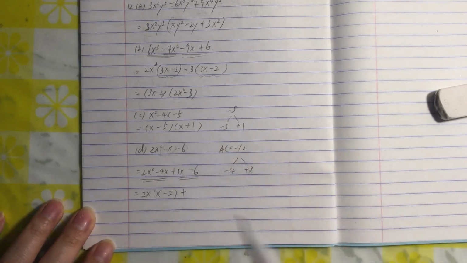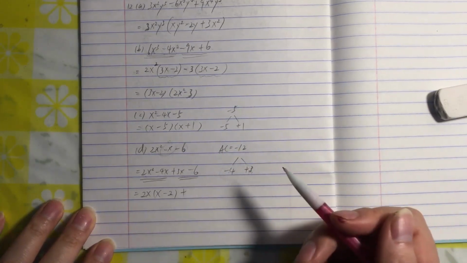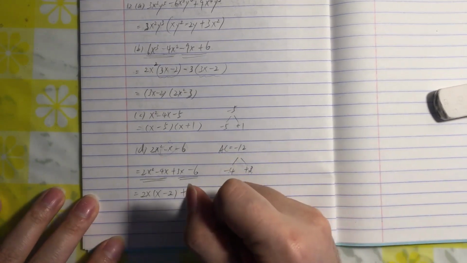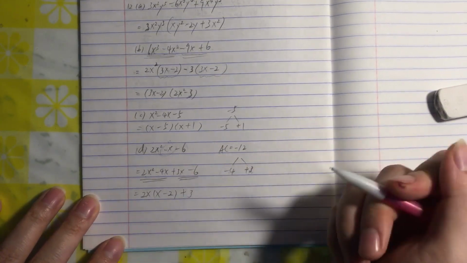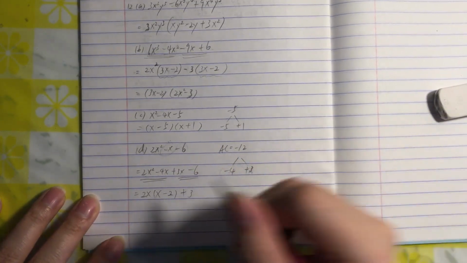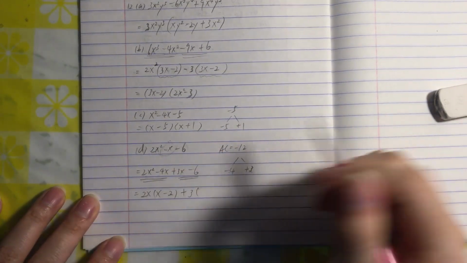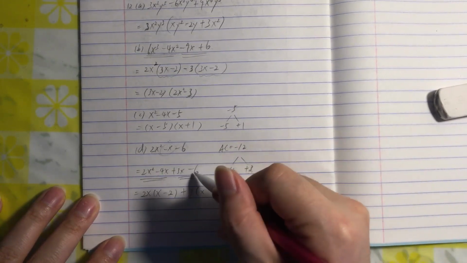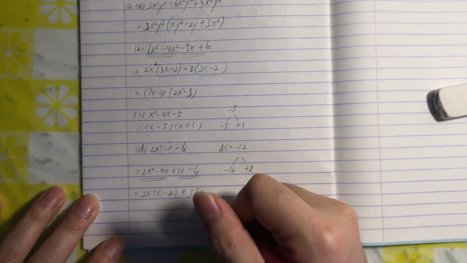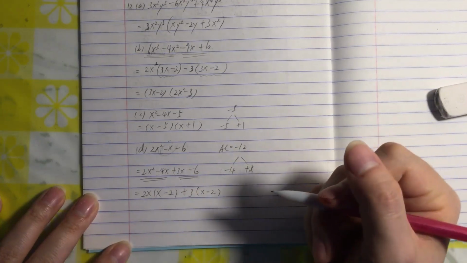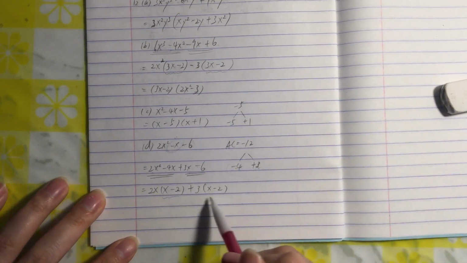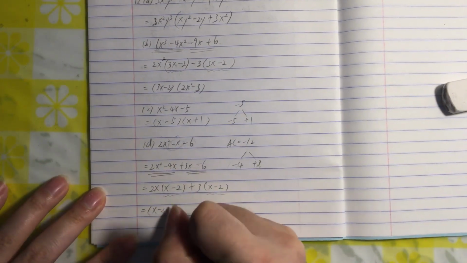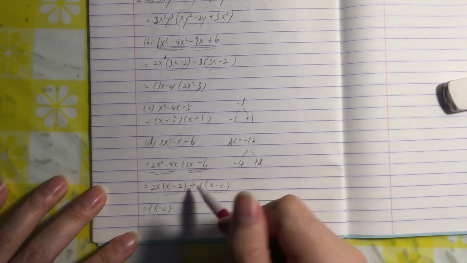For the second half, do the same thing. Take out the greatest common factor. For 3x and negative 6, the greatest common factor is 3. There are no common letters. That's the greatest common factor. In the first term, if I pull out 3, there's x left. In the second term, do division. Negative 6 divided by 3 is negative 2. And then here we can see that x minus 2 is a common factor. If I pull out x minus 2, what's left is 2x plus 3.